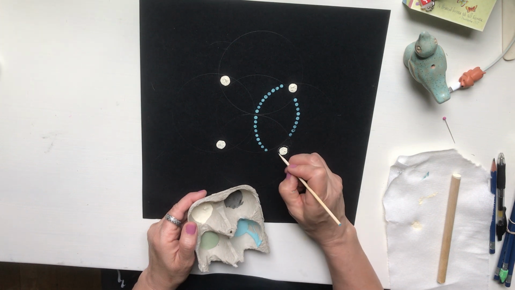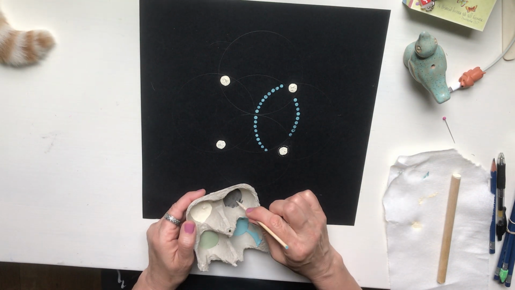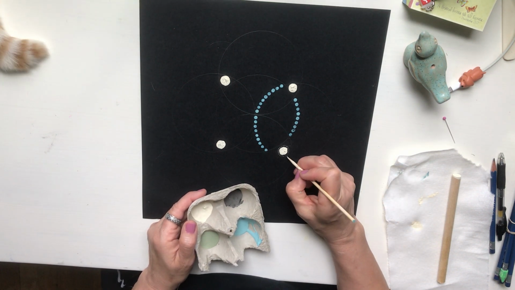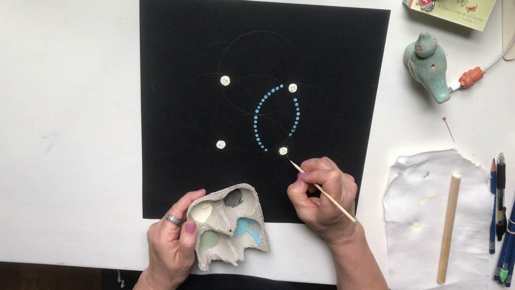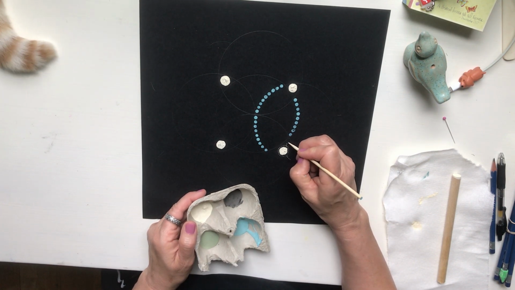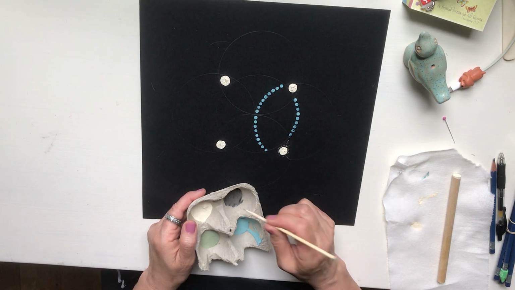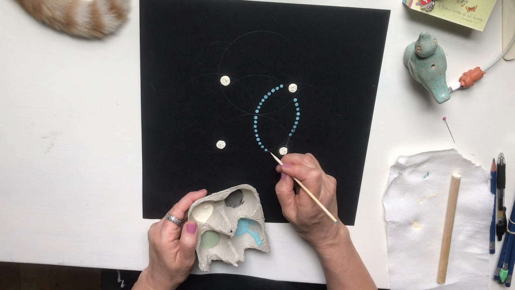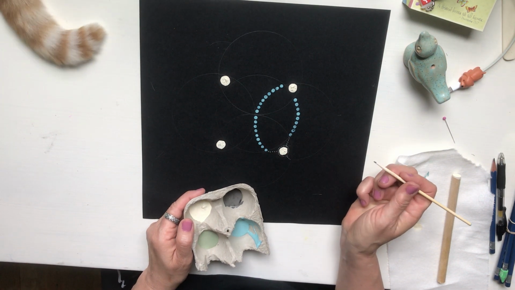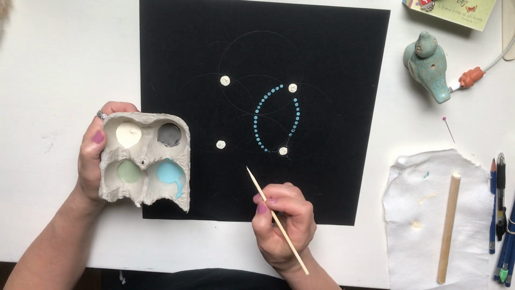And this is something too, though, I could quit and then I could come back to it later. I could fill this whole thing in. And it's just a design, and you kind of just go with the flow. It's pretty. I should do it over here.